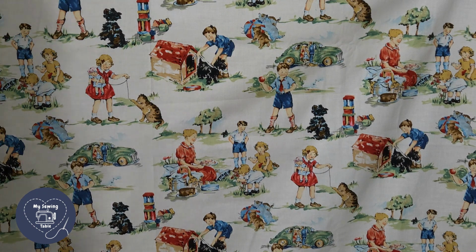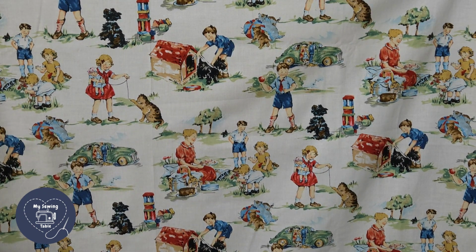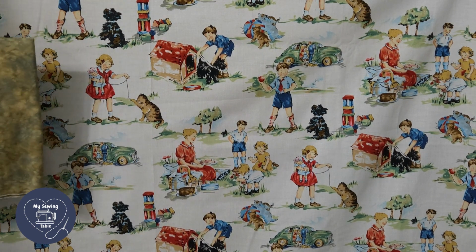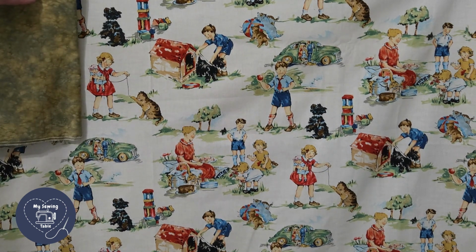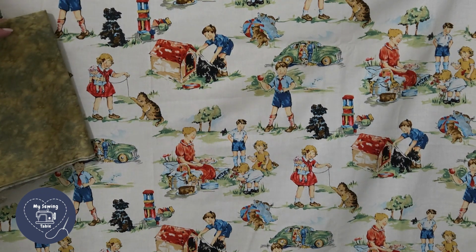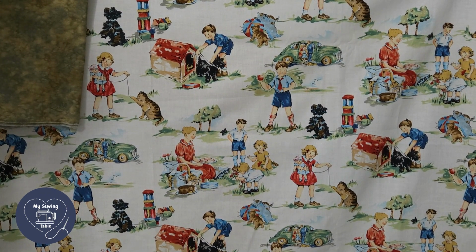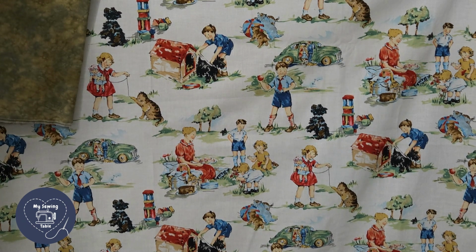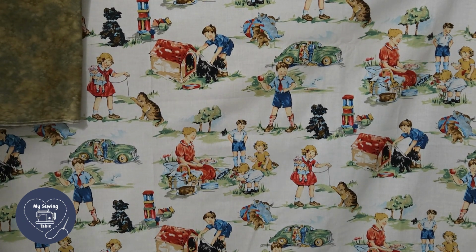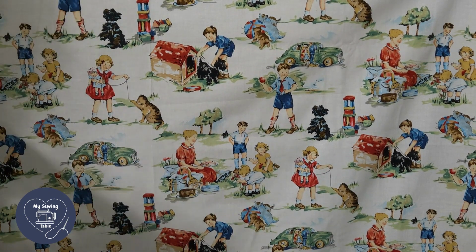Let me try something else. What if we said, well, okay, we can't blend, but I'm really nervous, so I don't want there to be a lot of contrast. Well, okay, what about kind of a muted green? That is definitely better. I like that better because now I see the little girl, I see the puppy dog, I see the clear edge of what will be a diamond.